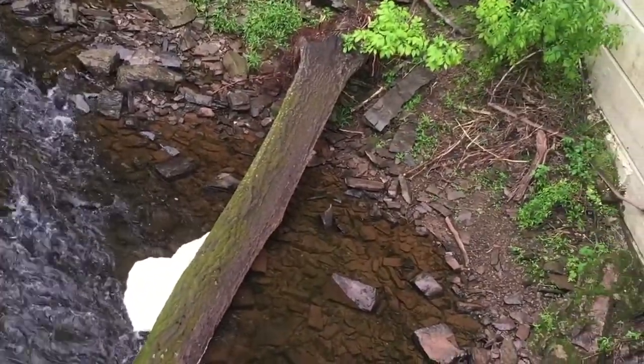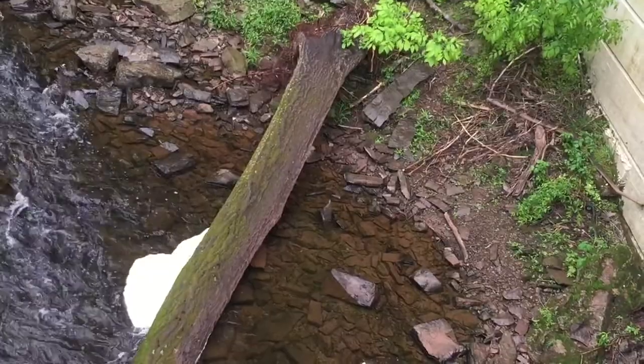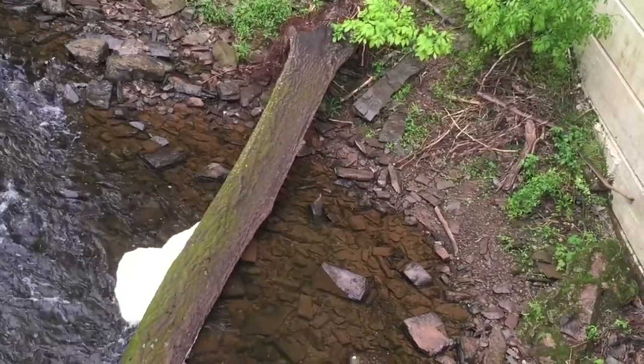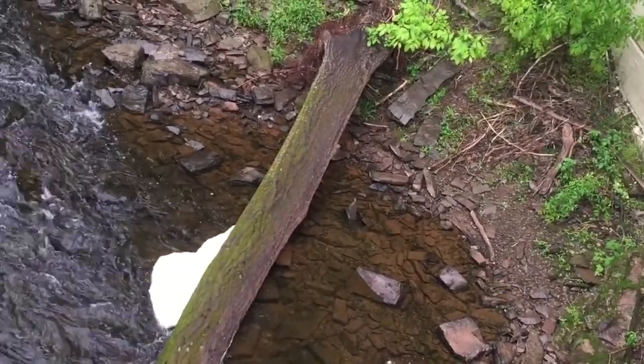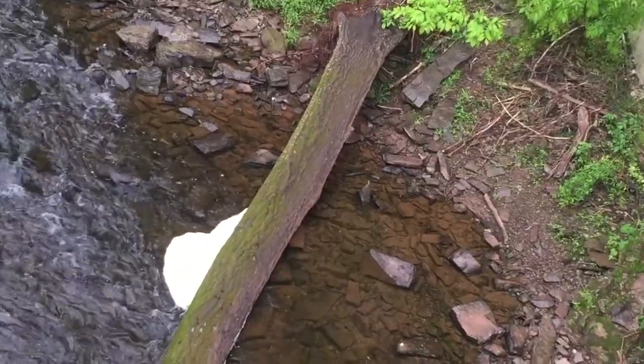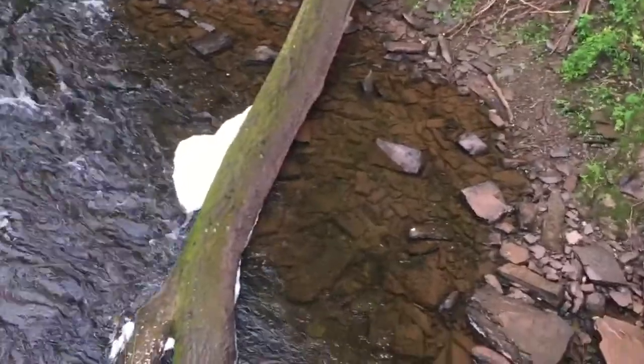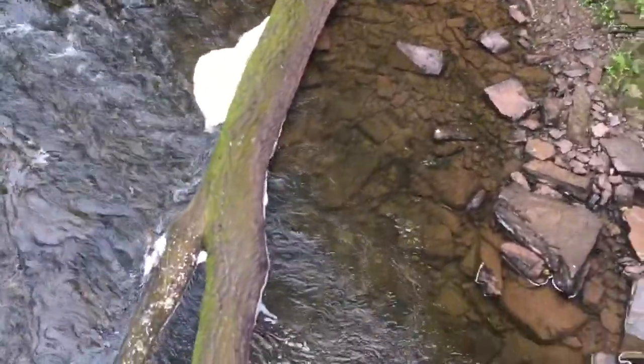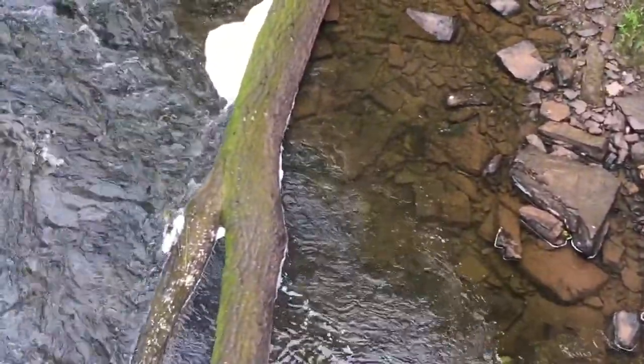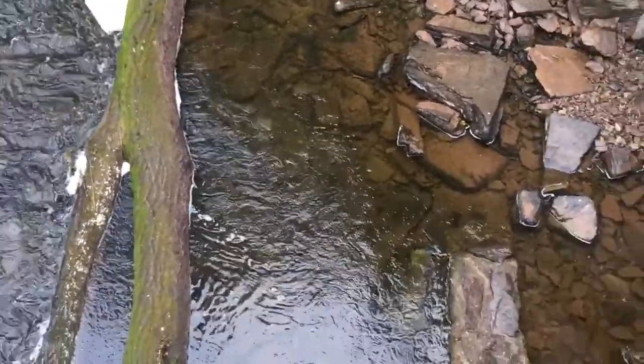But in this case, you can see on the left side, the water's still moving pretty quickly. But on the right side, what has formed is a pool. The water's pretty stagnant there. It's not moving. This could be a good place for salamanders or frogs to lay eggs. Think about what kinds of things could live in a pool.